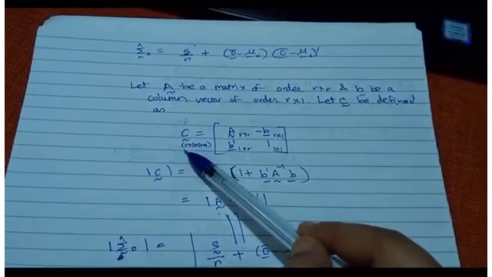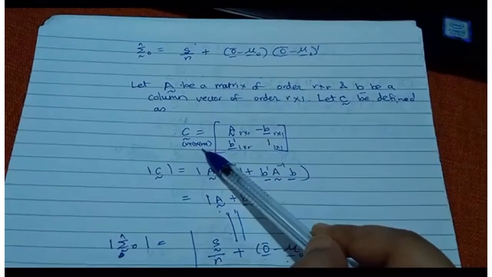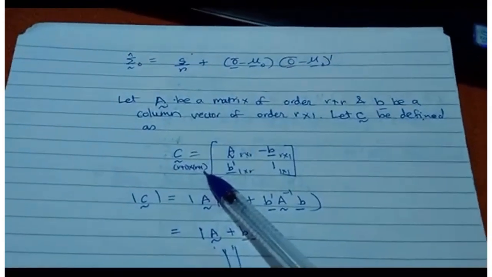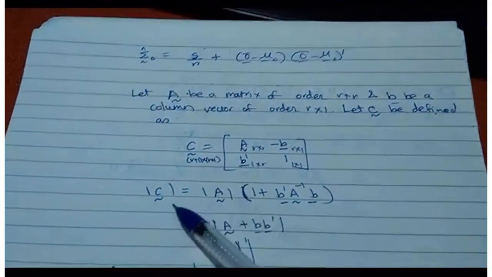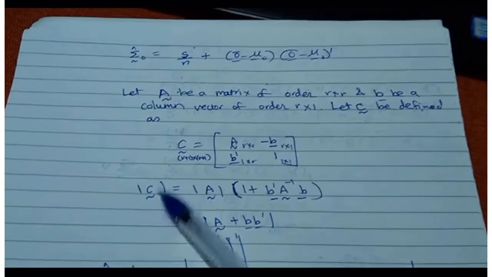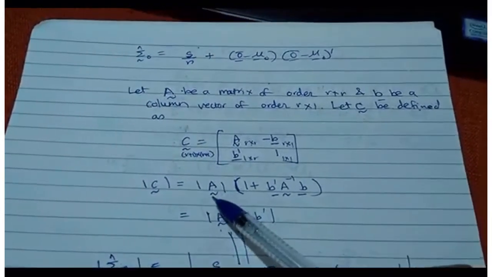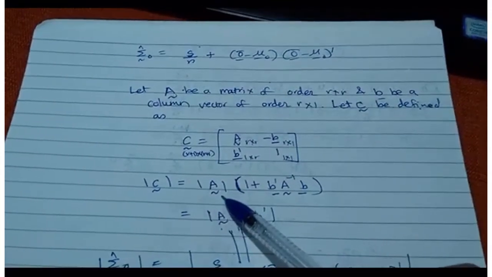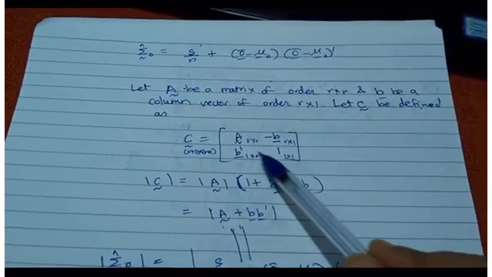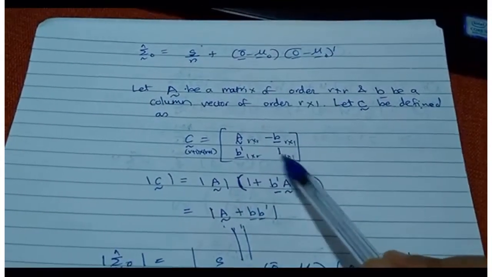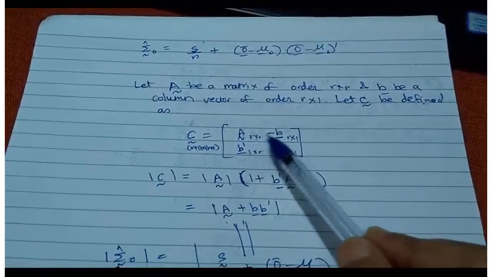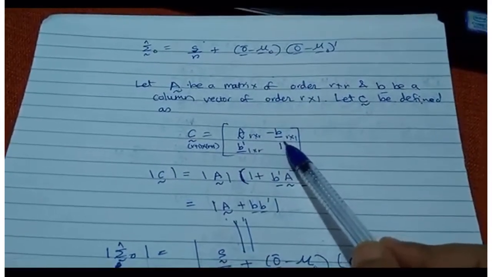So my C matrix is of order r plus 1 cross r plus 1. So linear algebra says that the determinant of C can be computed in two different ways. One way is determinant of A into (1 plus B prime A inverse B). That is one way.